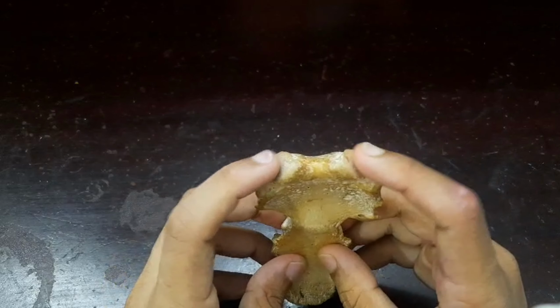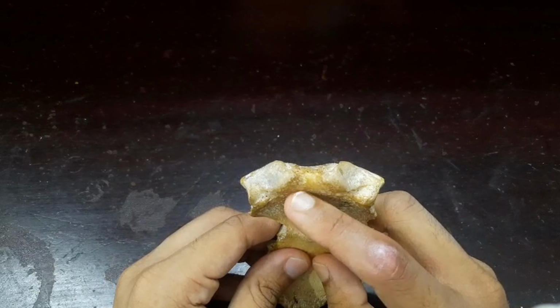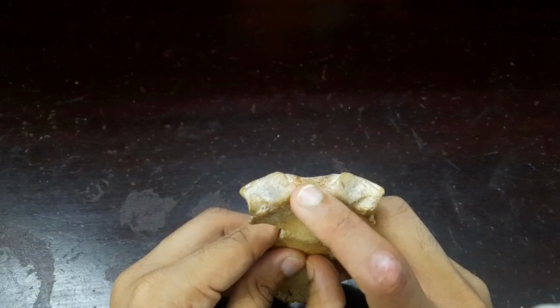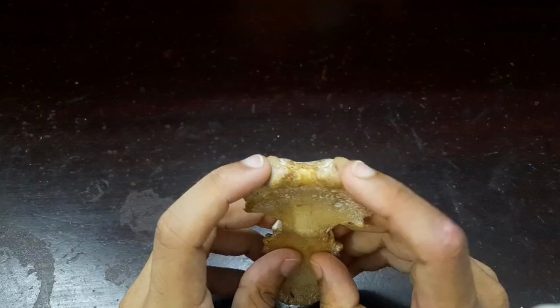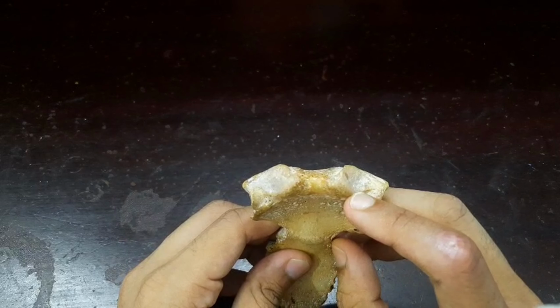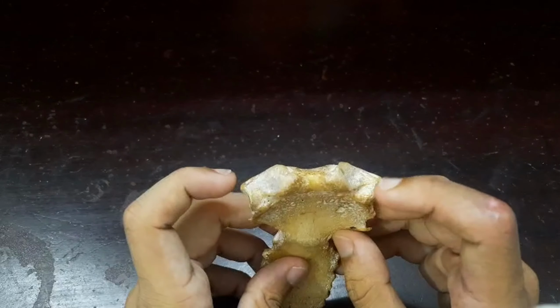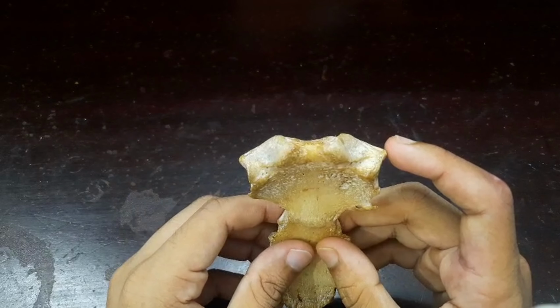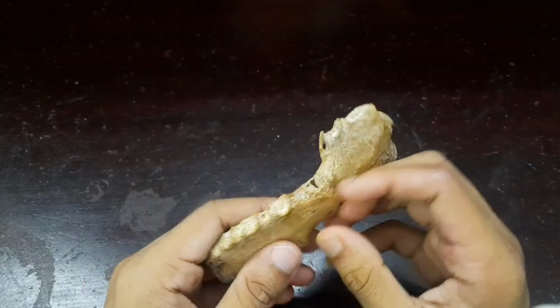There are two oval articular surfaces on either side of the suprasternal notch, and this articulates with the sternal end of the clavicle. The anterior and posterior margins give attachment to the sternoclavicular ligament, and the margins give attachment to the corresponding sternoclavicular joint capsule.